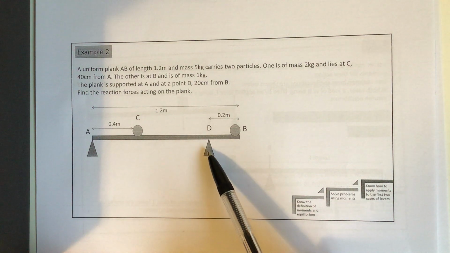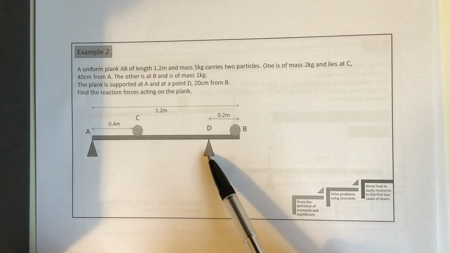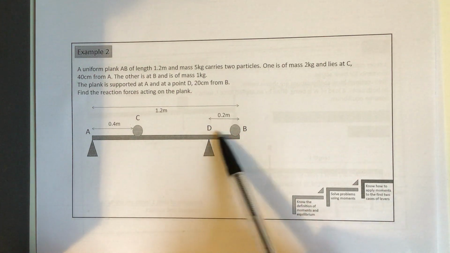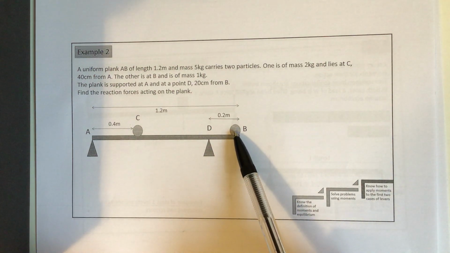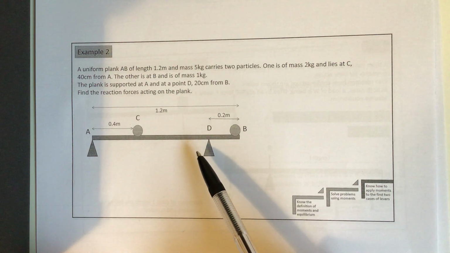So we've got a slightly different scenario here. We've got 2 points where it is supported and D is 20 centimetres from B, which is at the end of the plank here. And it asks us to find the reaction forces acting on the plank.